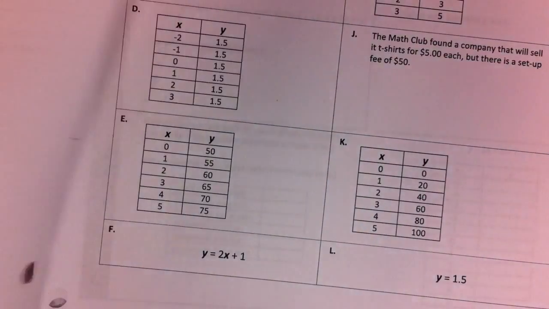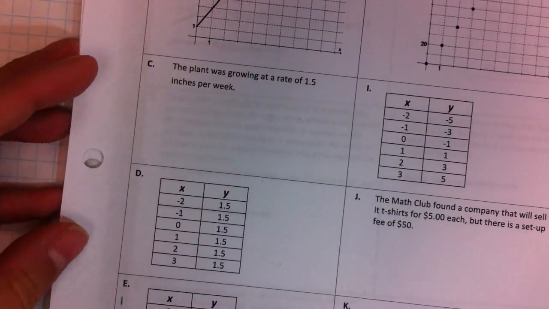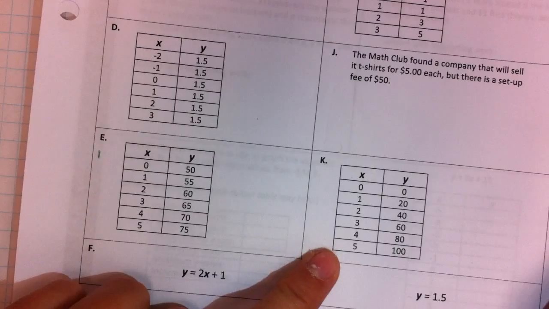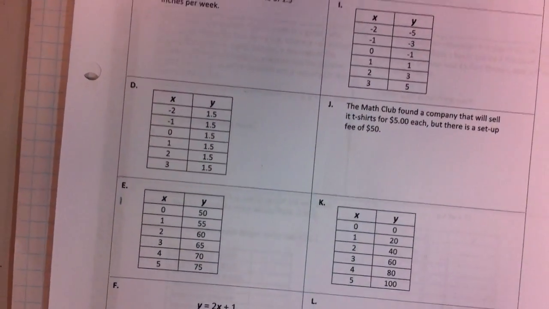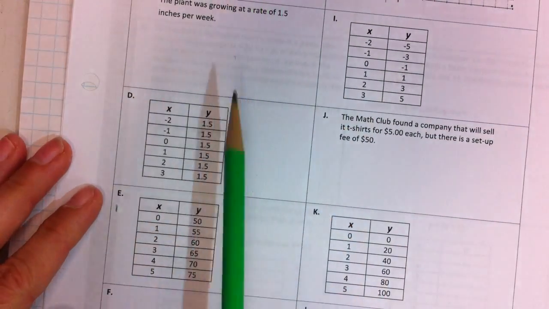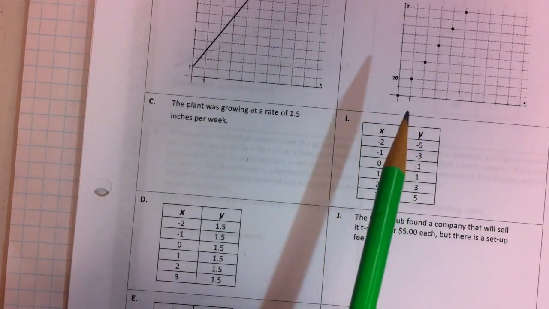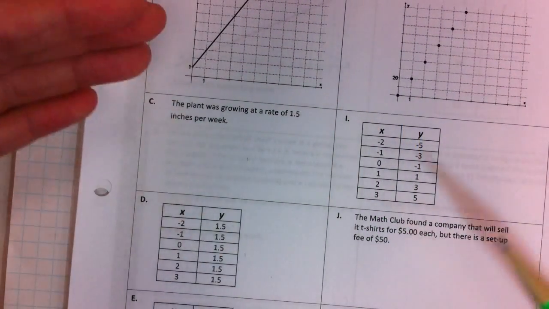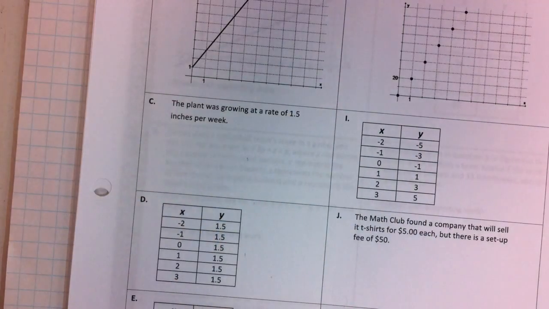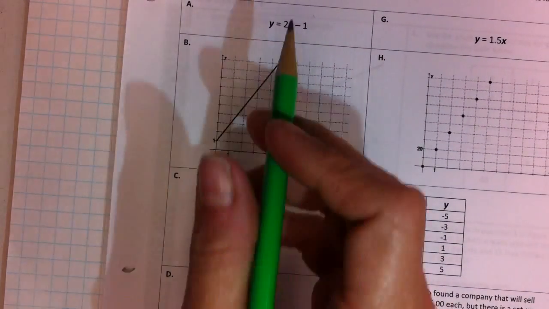So here's what we've got on the next page that we've got to match up. We've got A through L all the way down. We've got 6 pairs that we have to match up. Okay? And we've got to match up whatever they come up with. So let's take a look at what we have. Okay, so let's take a look at the first one.